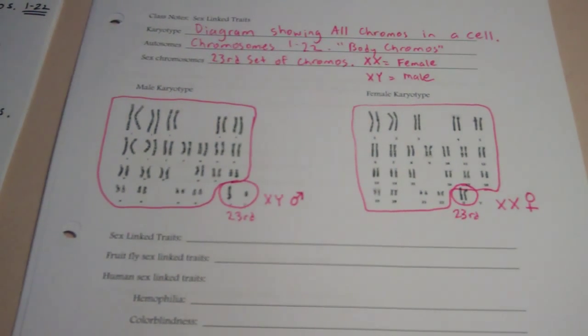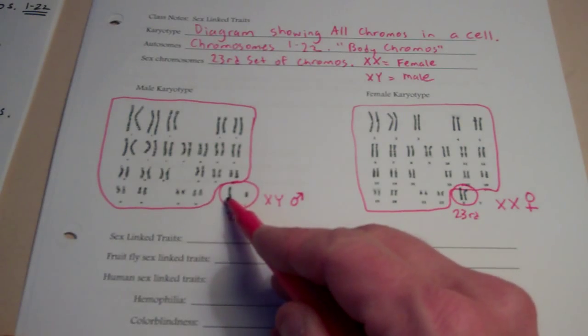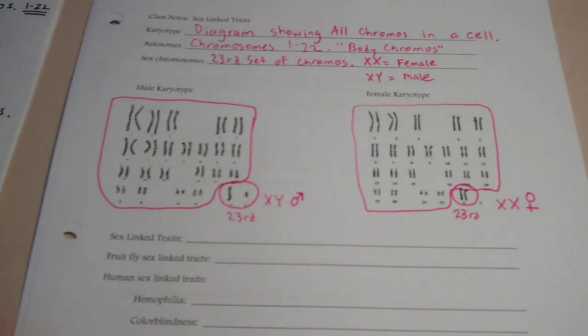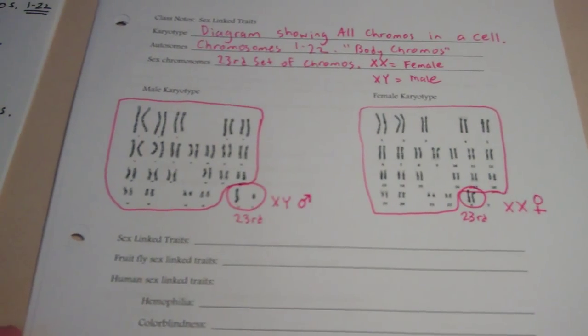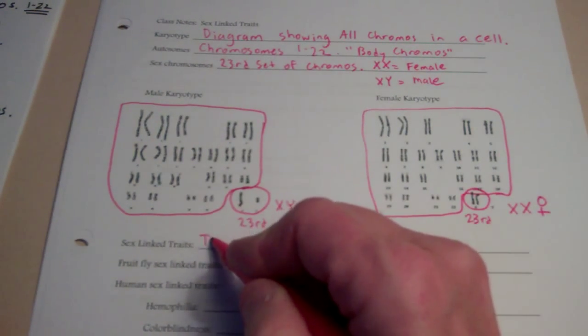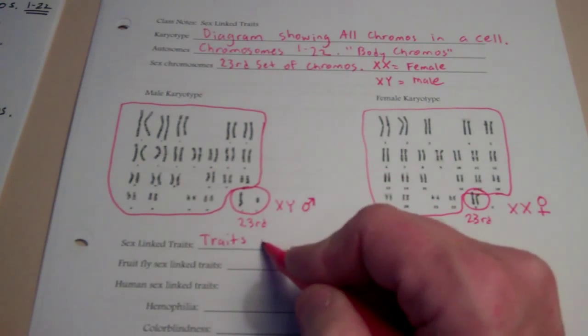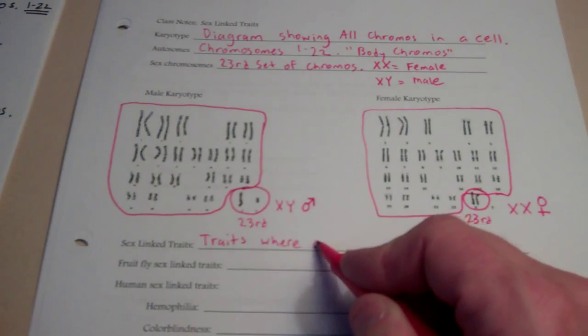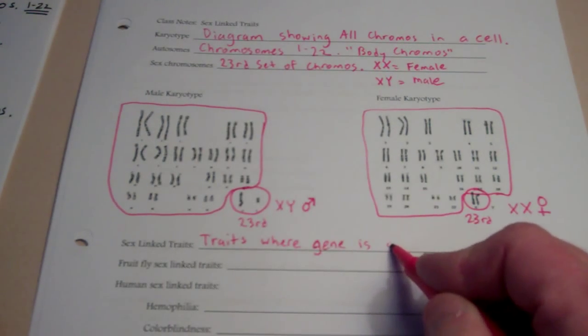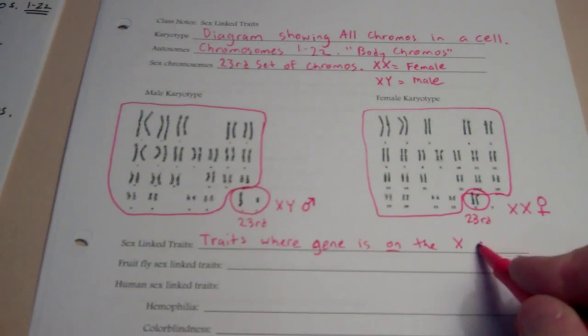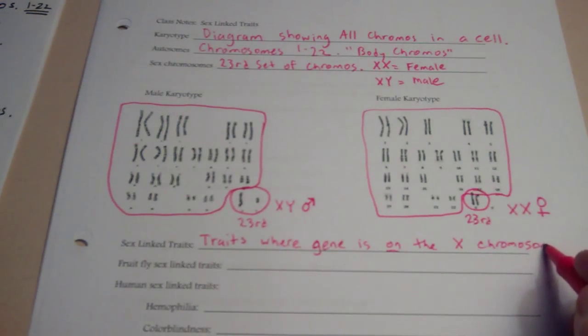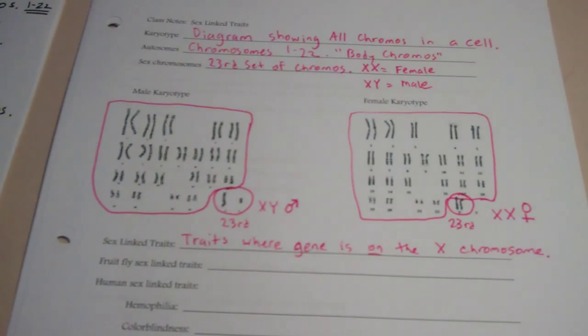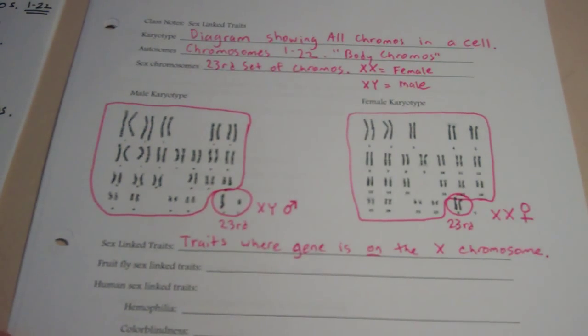Sex-linked traits are traits where the genes are on this X or on these X's. All right, and we're going to just focus on a couple of them. So sex-linked traits are traits where the gene is on the X chromosome. Okay, there are genes on the Y. We're not going to talk about those in our notes at all. So we're going to focus on sex-linked traits, which are traits where the gene or genes are on the X chromosome.